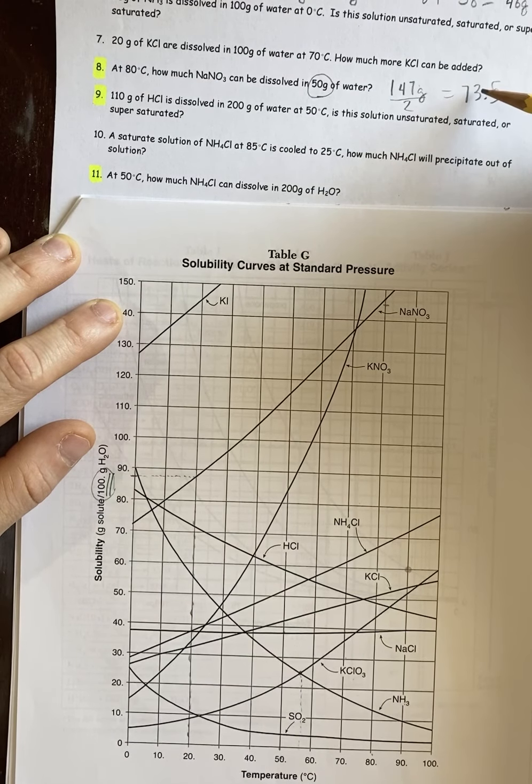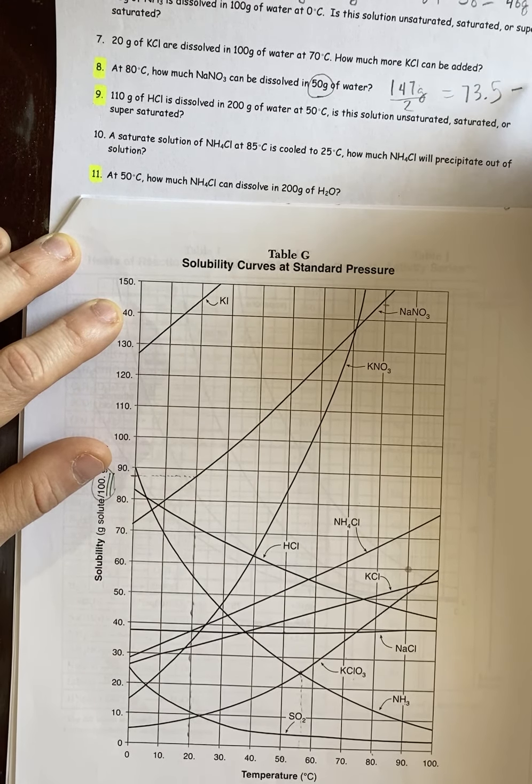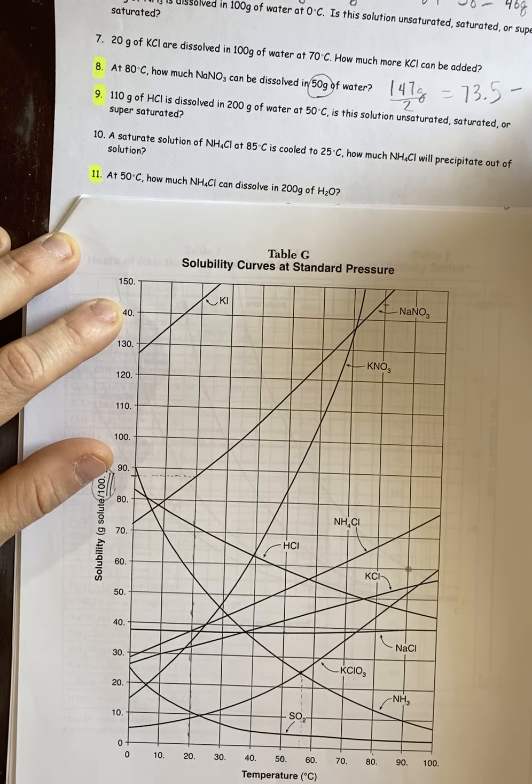So it's got to be over, what did that make it? 70, it's got to be 73 to probably like 74.5 roughly. So it's got to be somewhere in that range.